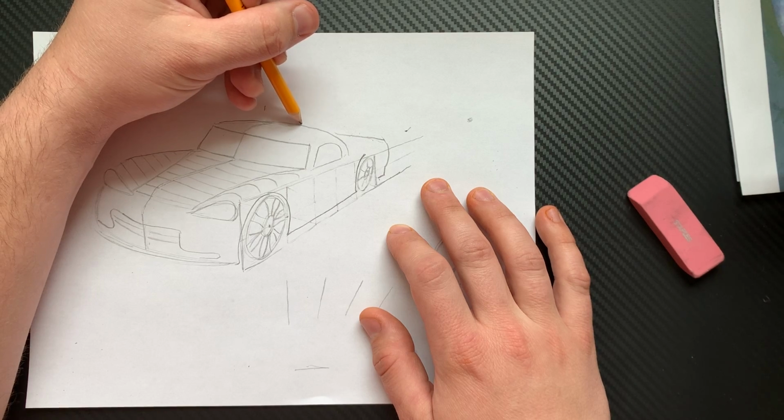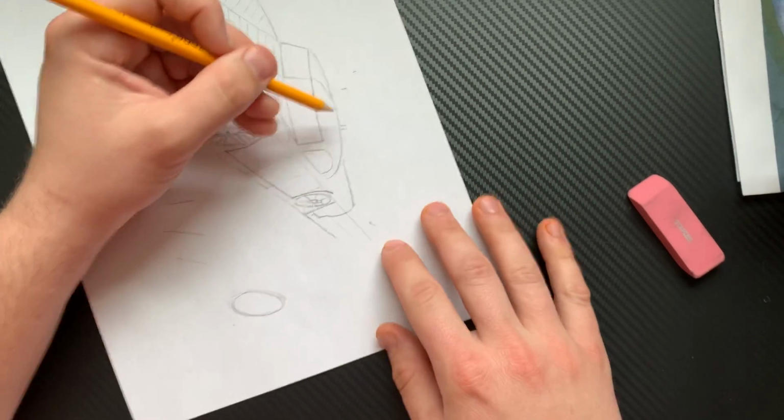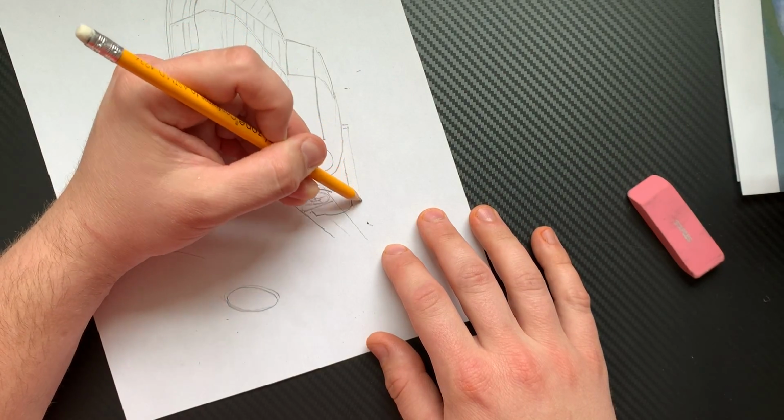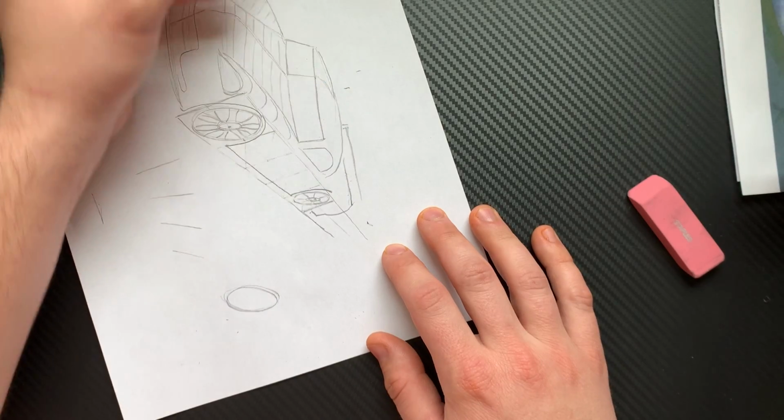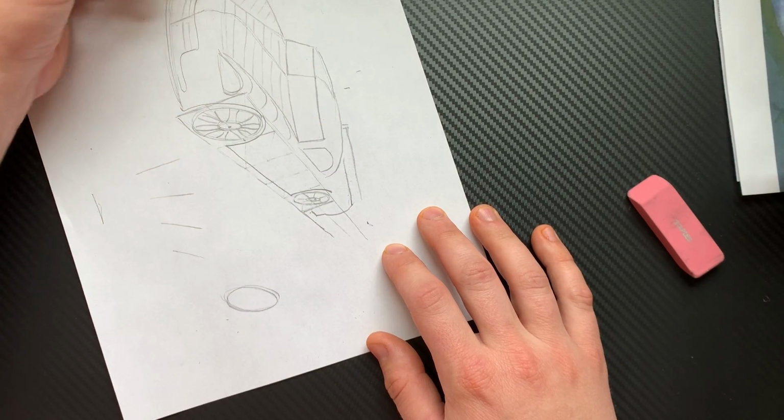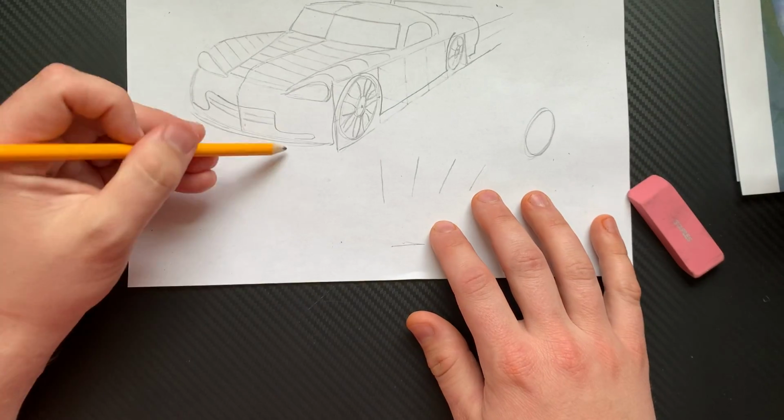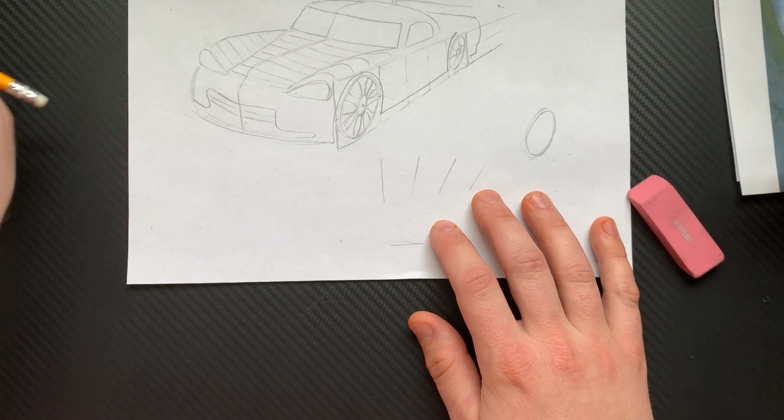And maybe a spoiler just peeking out over the top here. Again, going back in this direction towards this imaginary vanishing point, which we haven't drawn yet, but it's way off to the left.